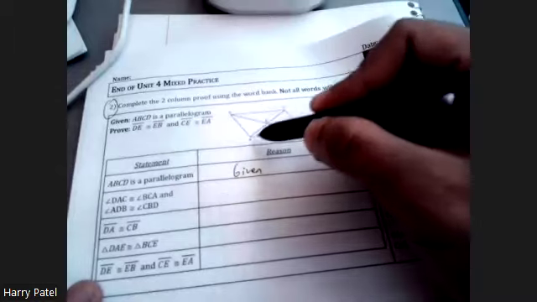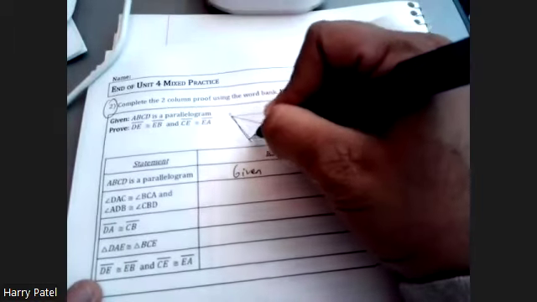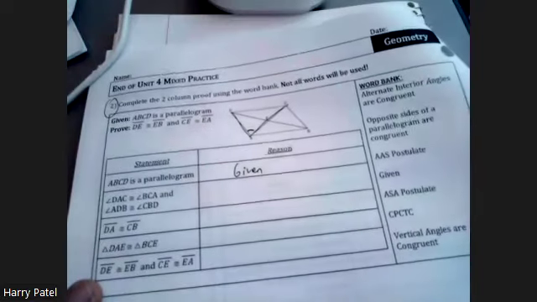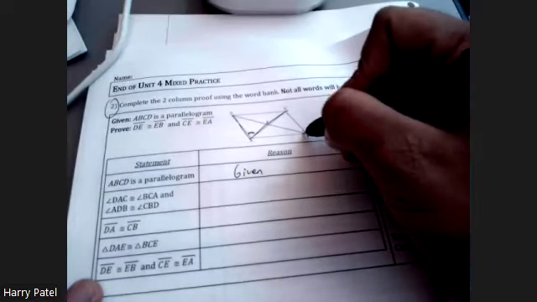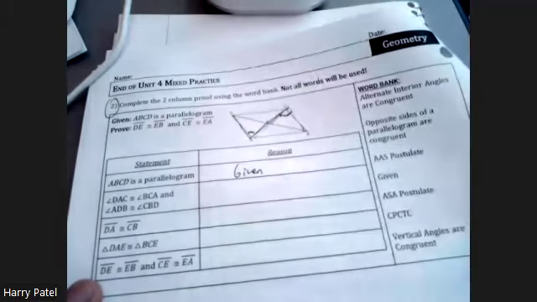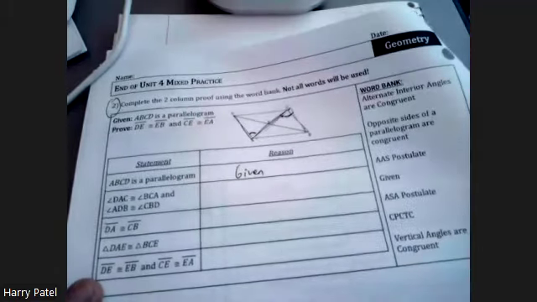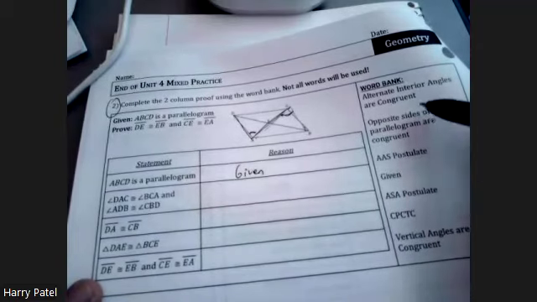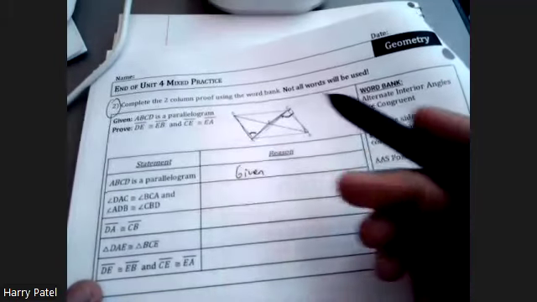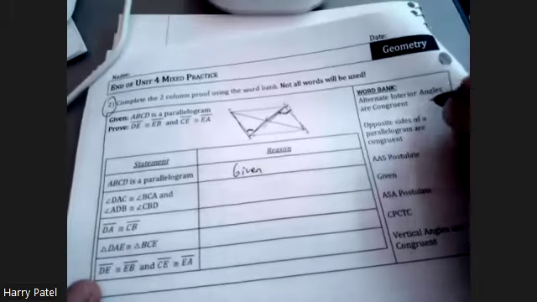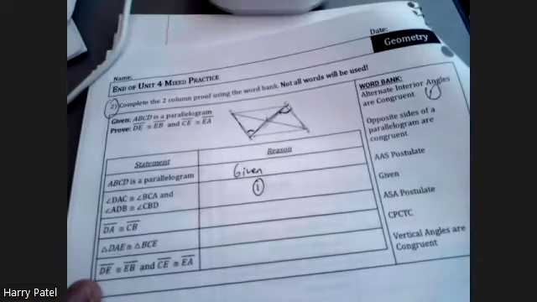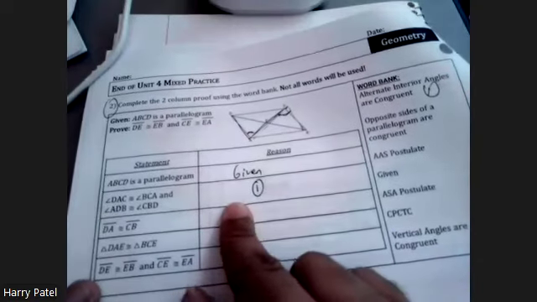Angle DAC, this angle, is congruent to angle BCA, this angle. Why? Well, you can look here. What are the possible things? Alternate interior angles. Well, is that alternate interior angles? Yes. So it's basically that one. I'm just going to name this statement 1 and make this one. Is the second statement true as well because of alternate interior angles?